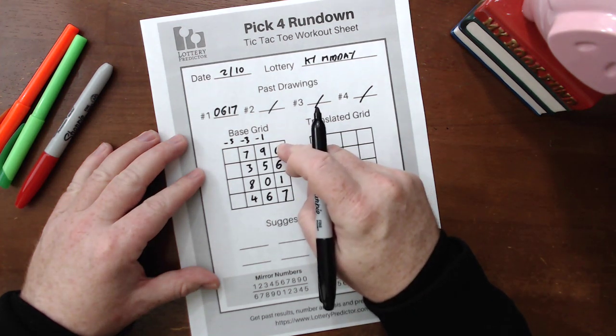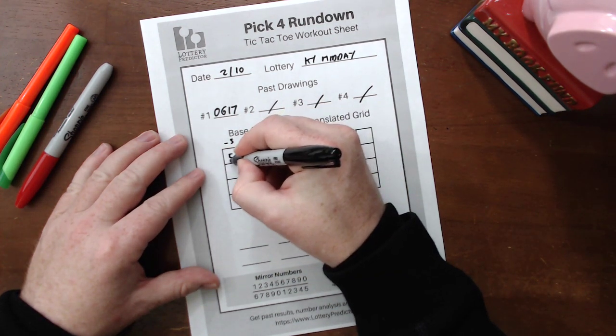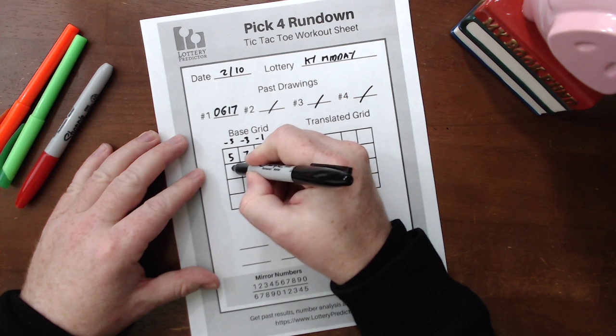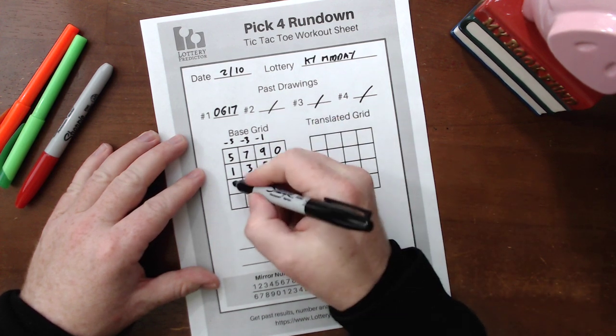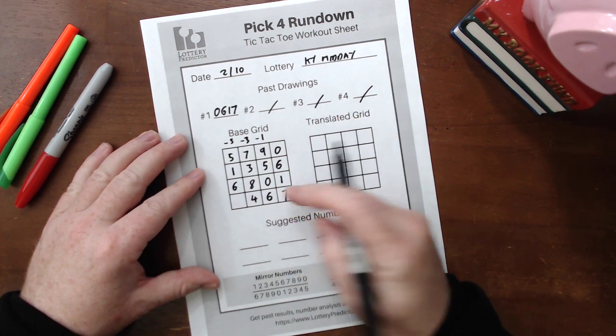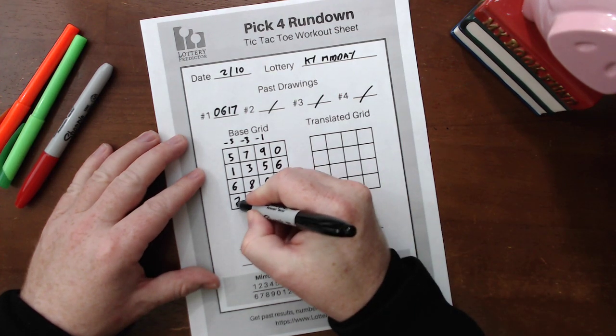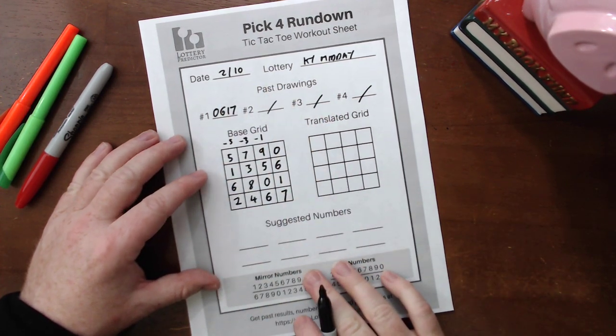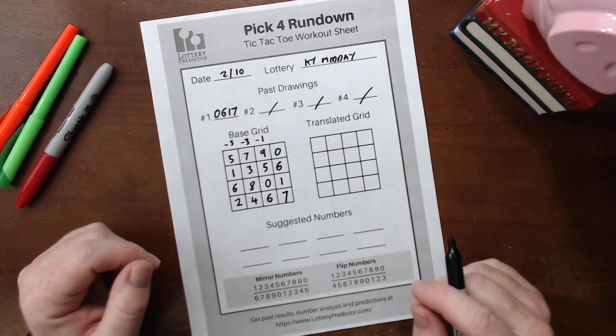So a 0 minus 5 would be 5. A 6 minus 5 would be 1. A 1 minus 5 would be 6. And a 7 minus 5 would be 2. So we got our base grid filled out there. And that's really the cusp of the reverse 135.